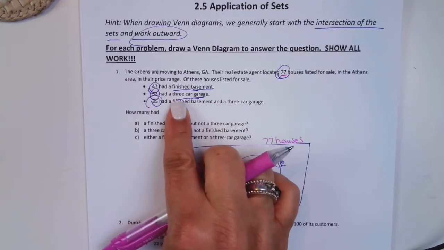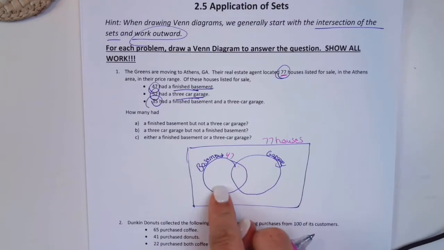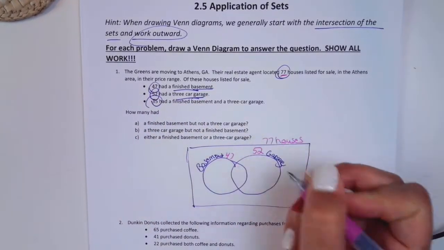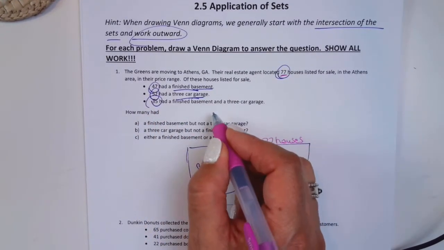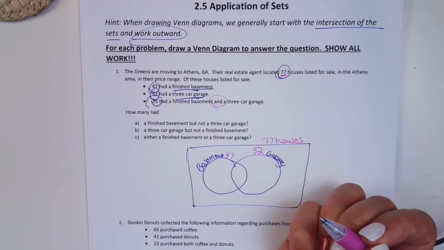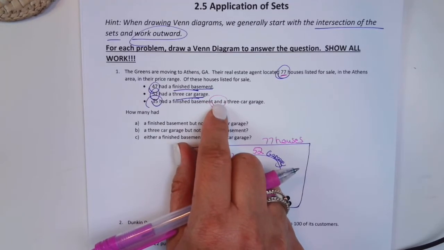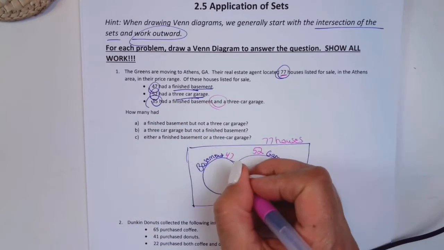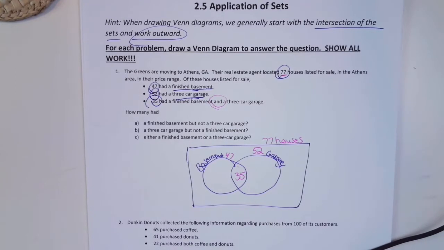So 47 had a finished basement. What I'm going to do is write the 47 right here next to the basement for now. 52 had a 3-car garage, so there's 52. And then 35 had a finished basement and a 3-car garage. So again, this is the and, it is the intersection of these two. So I'm going to write 35 in the middle here. And now we can start doing the calculations.